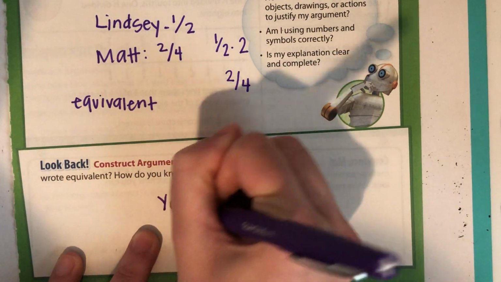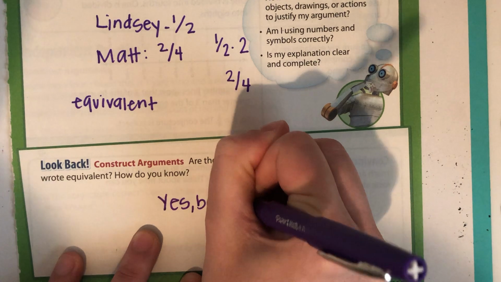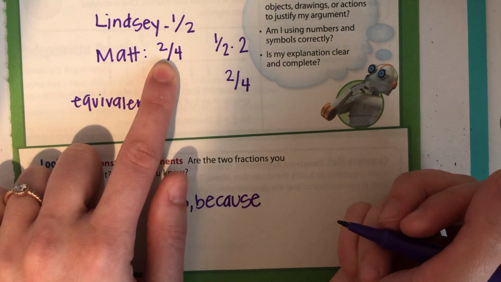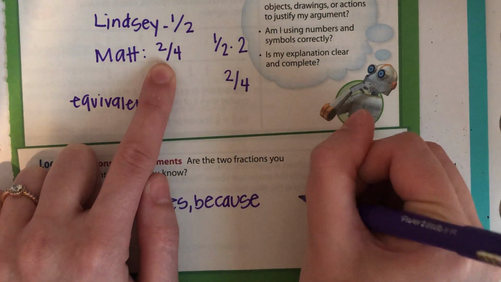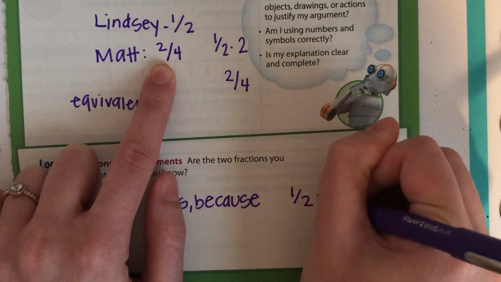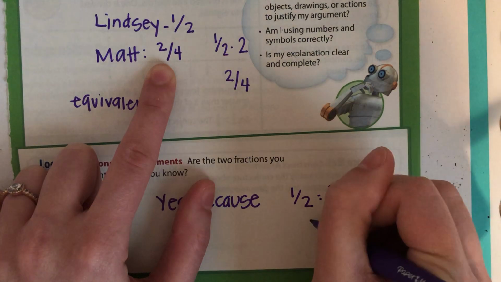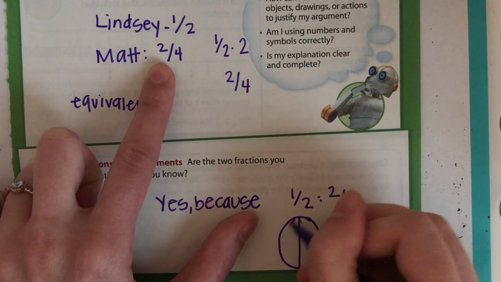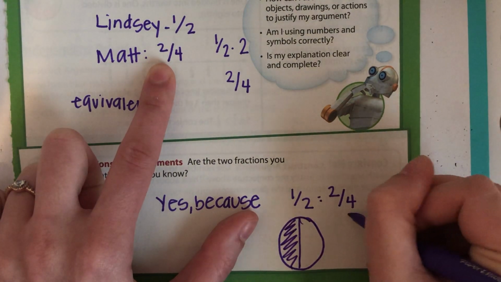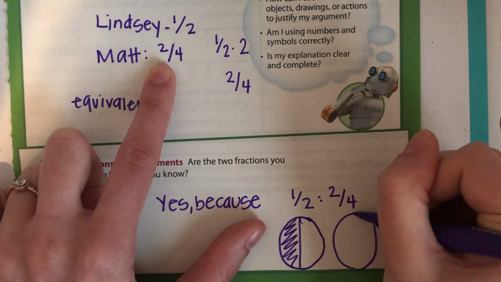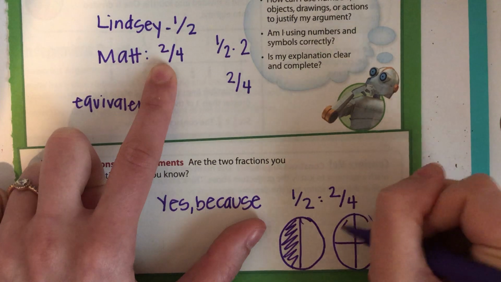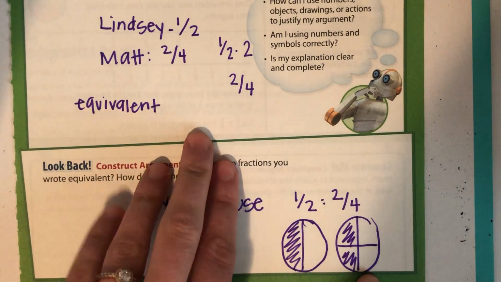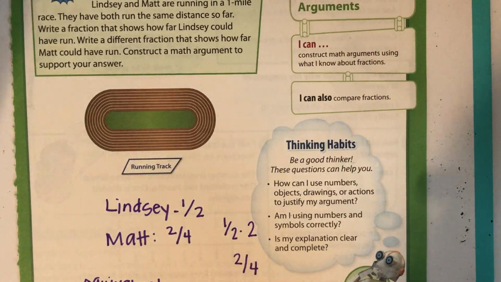Yes, because if we simplify and divide 2/4 by 2, we get 1/2. 1/2 equals 2/4. You can also draw it out. We have 1/2 here, and we have 4ths here. If we take 2/4, they are equal. Please use diagrams to help yourself.